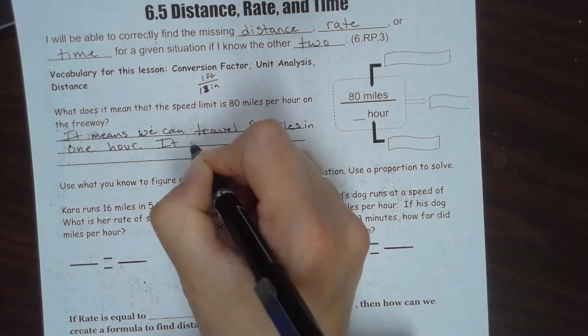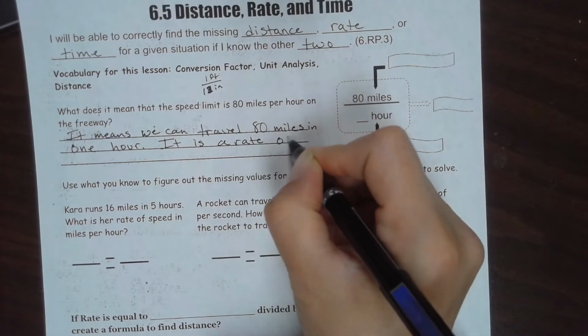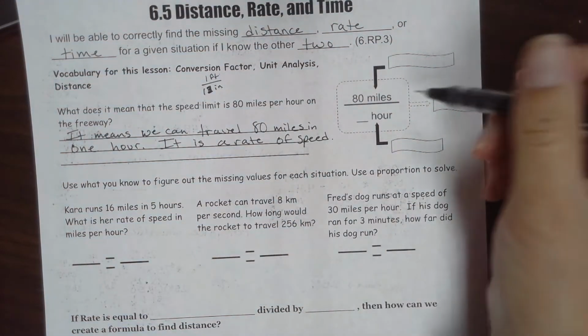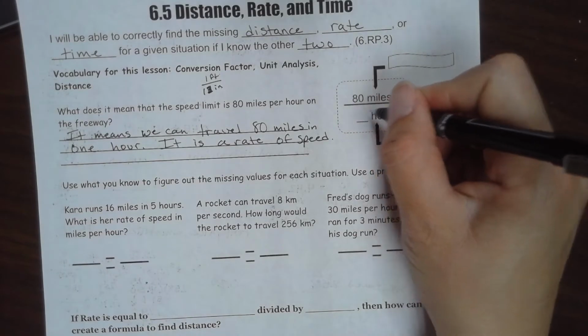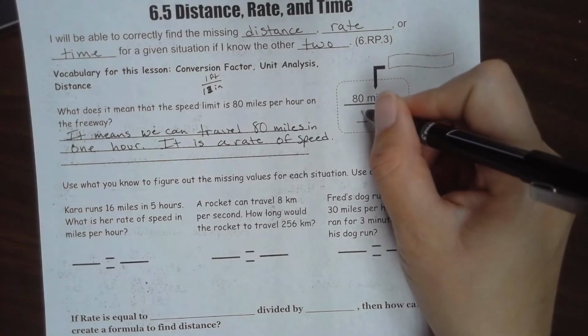It is a rate of speed. So look, we're just looking at a ratio comparing 80 miles to 1 hour.